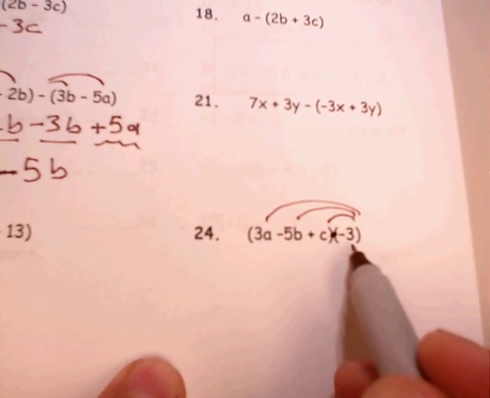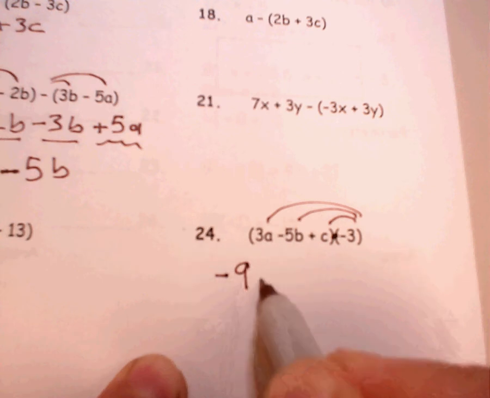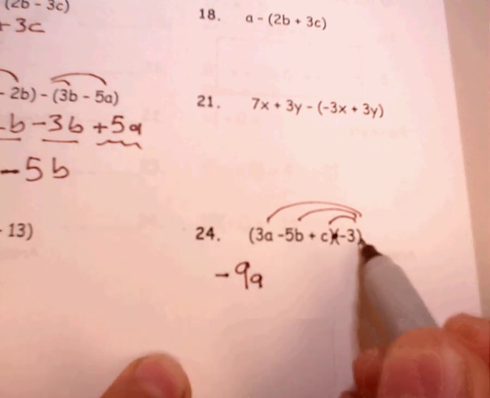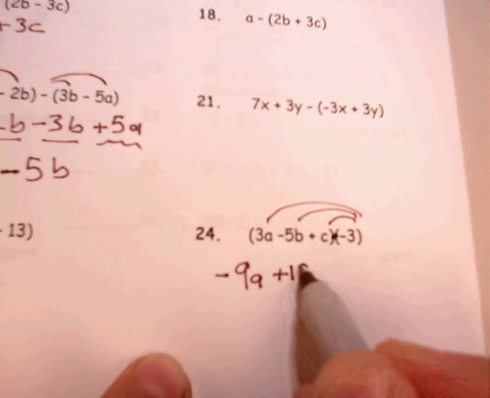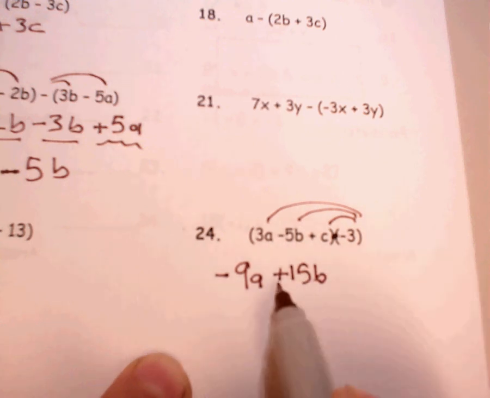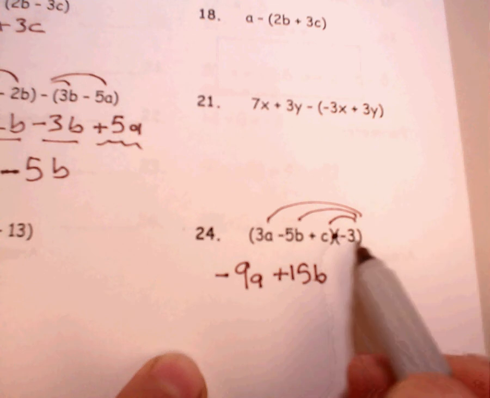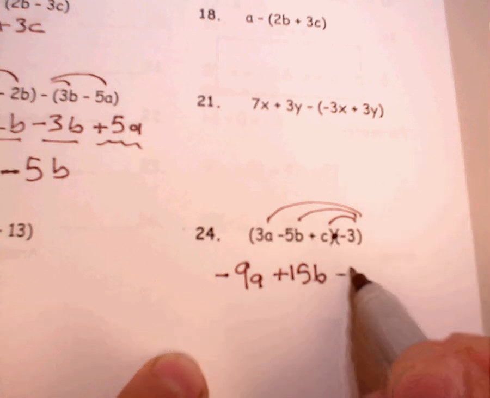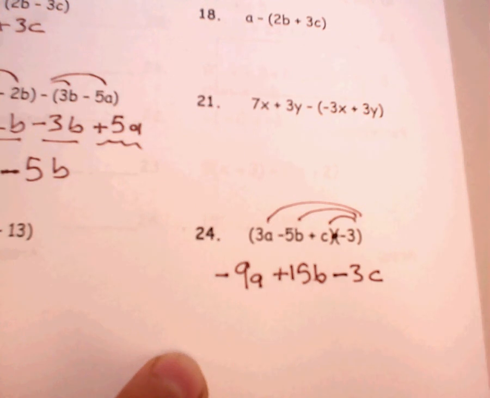Negative 3 times positive 3a is a negative 9a. Negative 3 times negative 5b is a positive 15b. As you can see, I wrote an addition sign because adding a positive is addition. Negative 3 times c is going to be negative 3c. Adding a negative is subtraction, so my negative sign will automatically turn into a subtraction operation. Let's look at a couple questions on the back page.